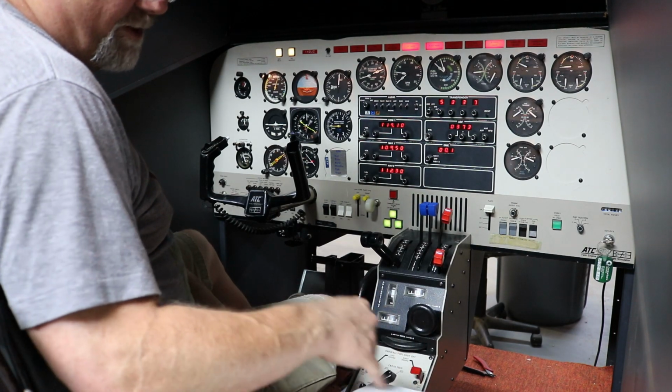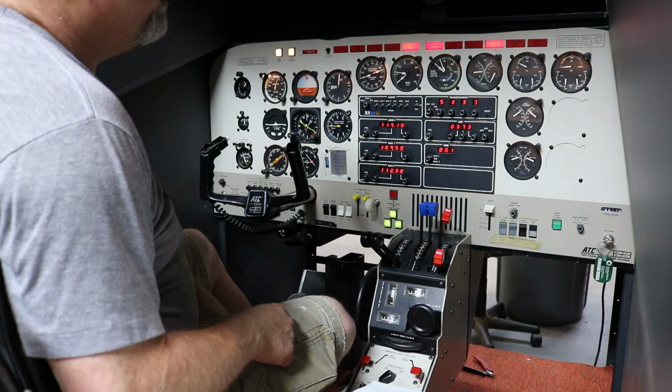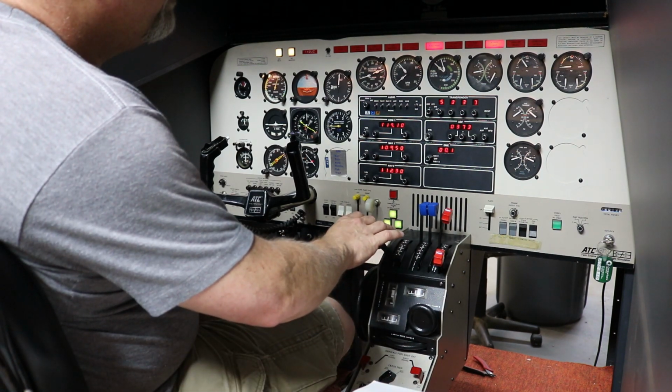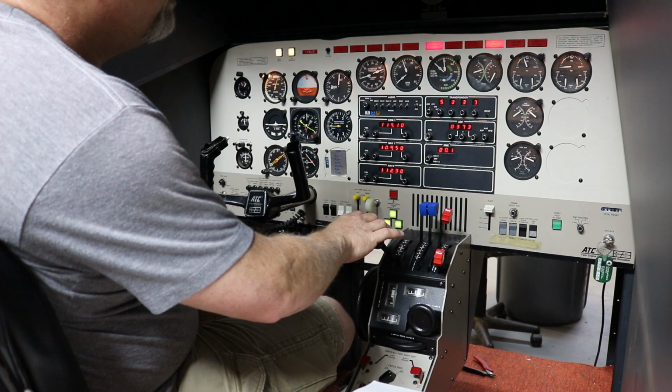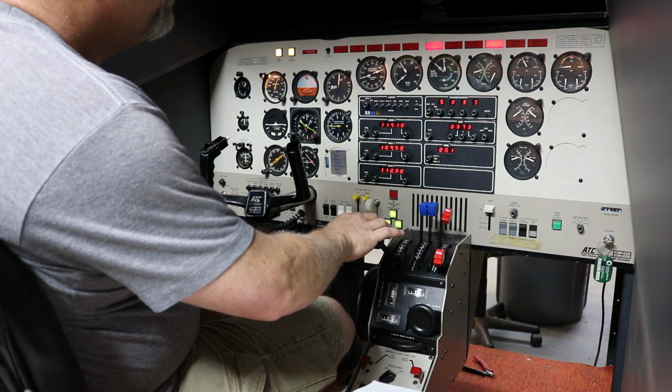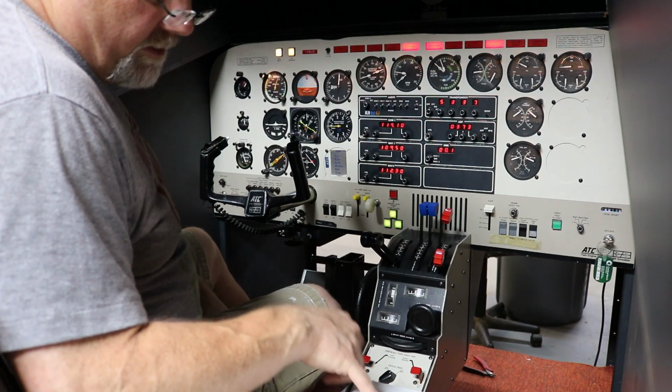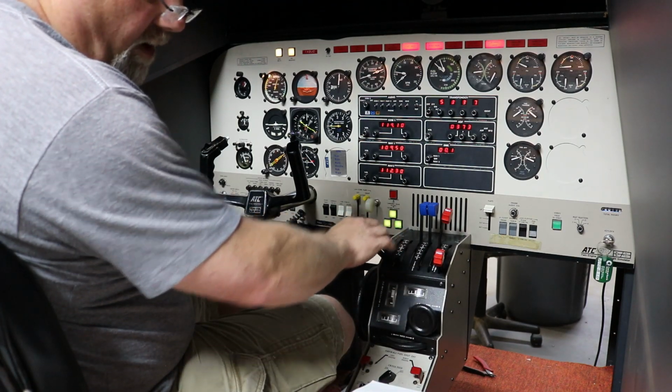The oil pressure should be 25 to 40. Yep, that's just about where I'm seeing it when I had it up there. Turn the left magneto switch to off.